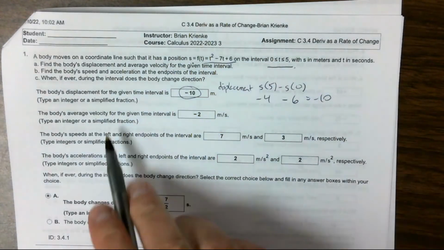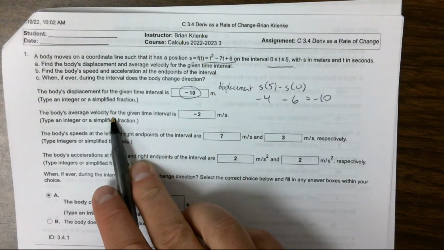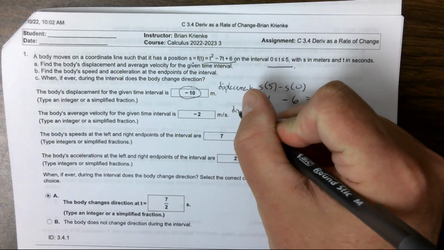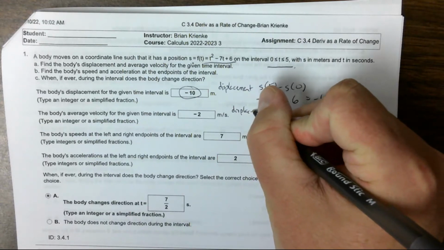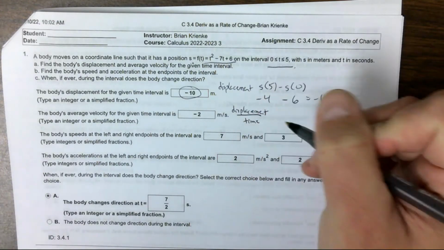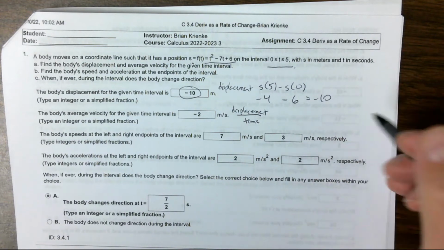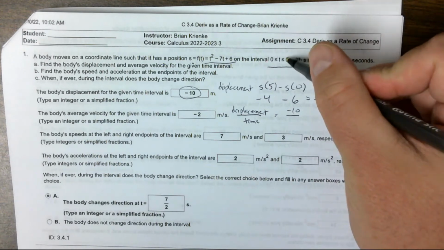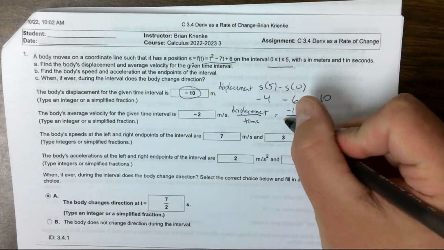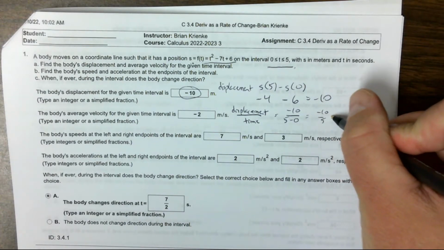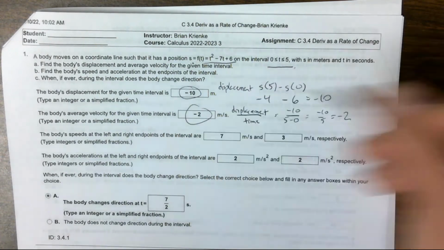The next part is the average velocity. So that means displacement divided by time. And so you already have the part as negative 10, and then you do 5 minus 0. So that's just negative 10 over 5, which is negative 2. So that's that one.